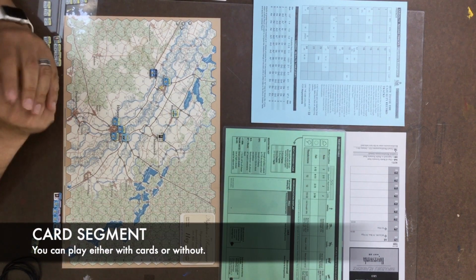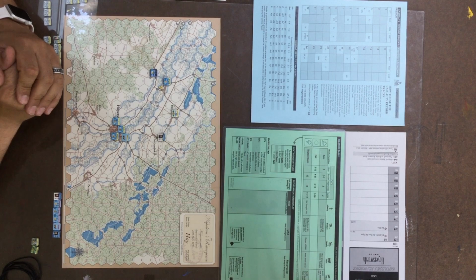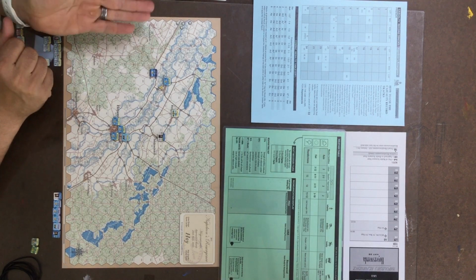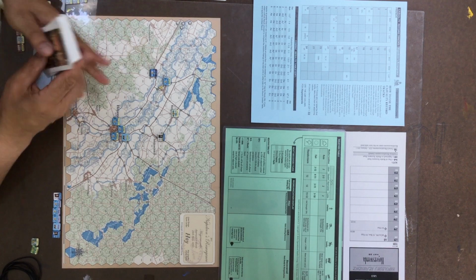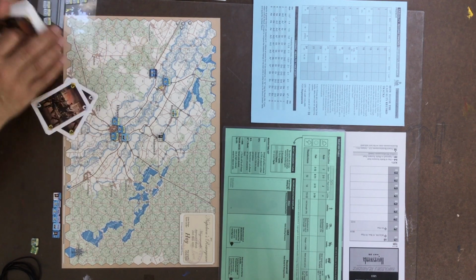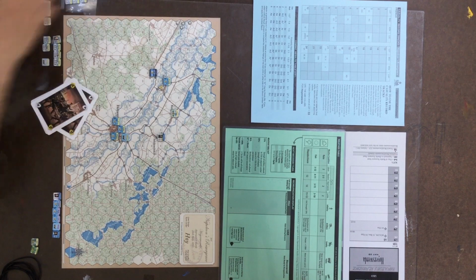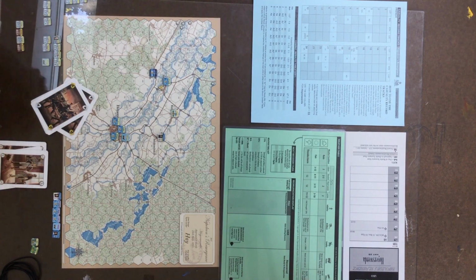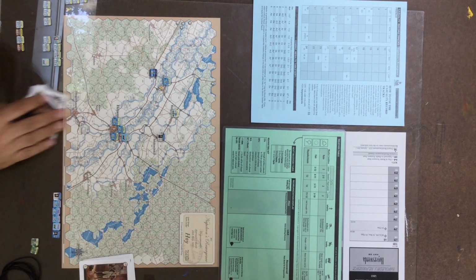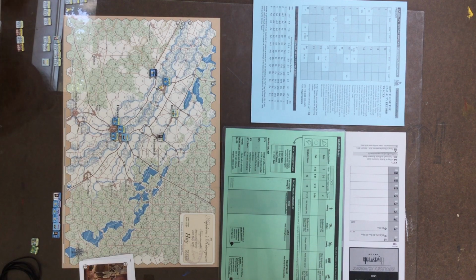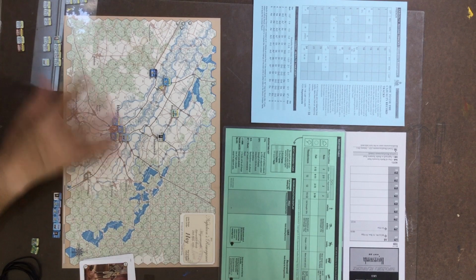So the bonus cards in this are 2 for each player. So that means you get your 1 card plus 2 extras. So the hand size is 3. So we'll take 3 for the coalition player, 3 for the French player. So the game is set up.